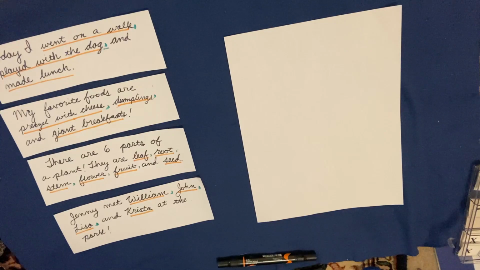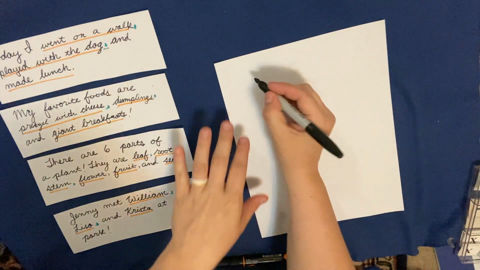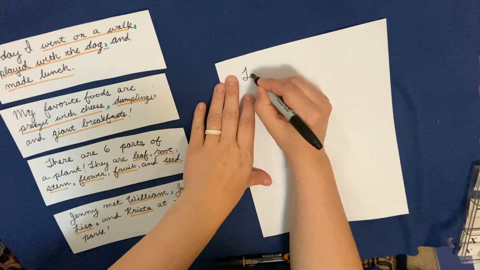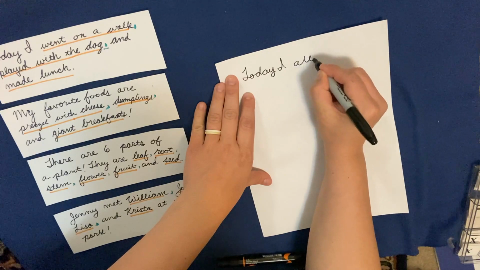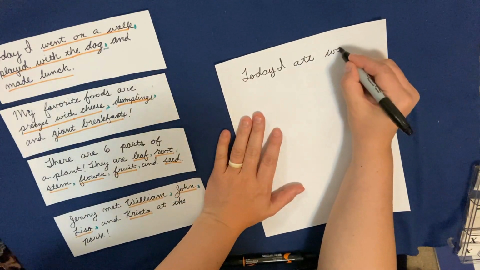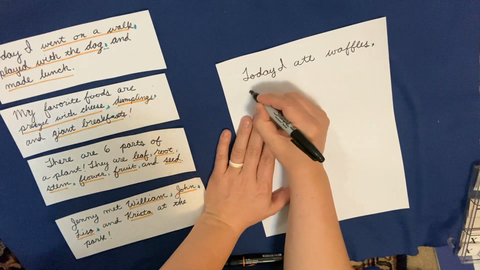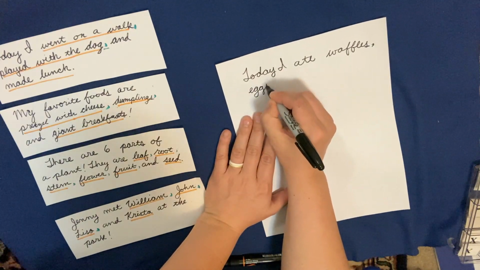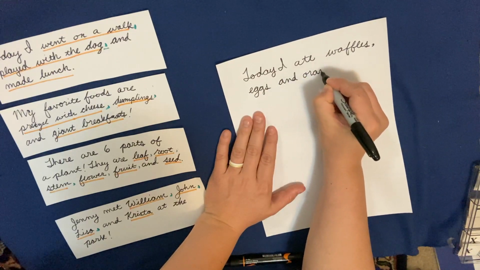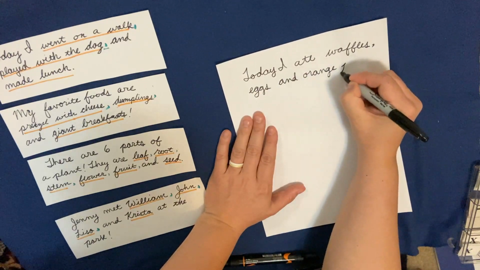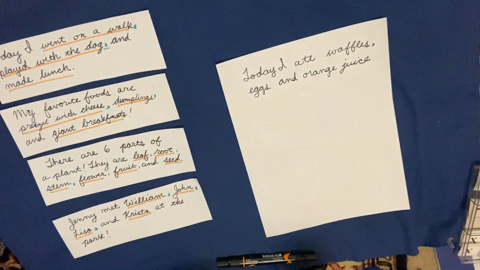And if this example doesn't sell somebody, then I don't know what will. So if I said, today I ate waffles, eggs, and orange juice, period.